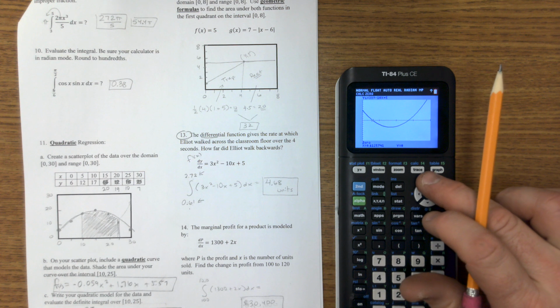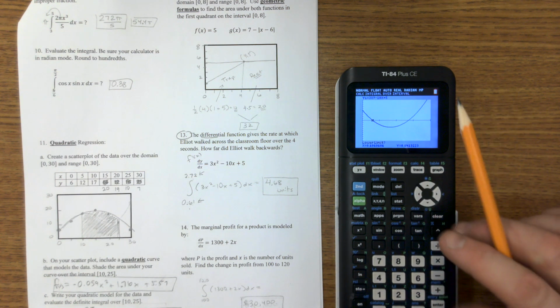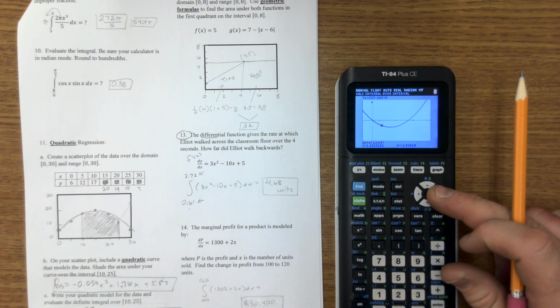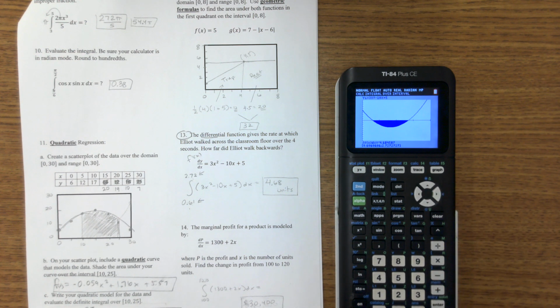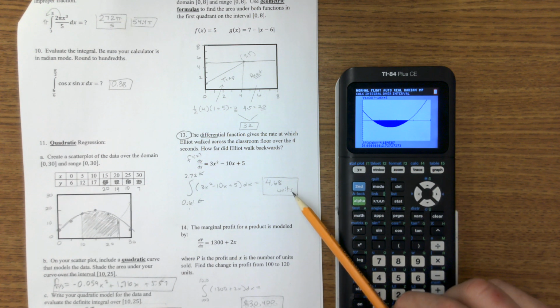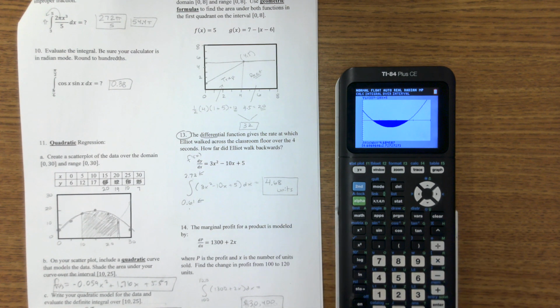If I hit second calc and do the integral, I could do the lower limit right there at 0.6, and I could come over here. Let's see what this shades. I'm not sure if it's going to shade what we want it to shade here. Oh, it did. It shaded everything, and there's the area shaded, and there's the distance. It's negative, but we know it's backwards, so we're just talking positive.